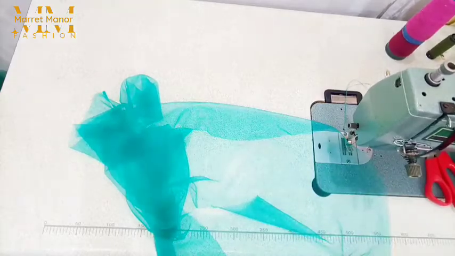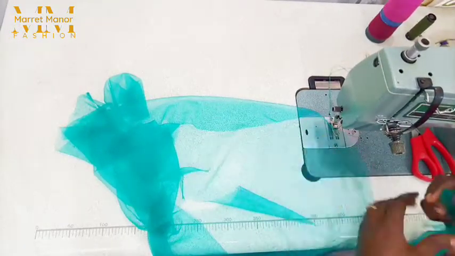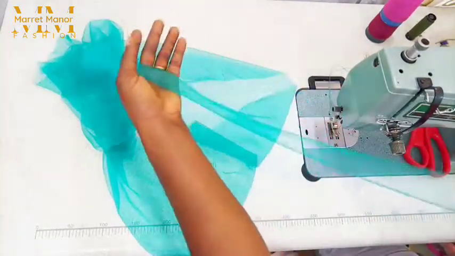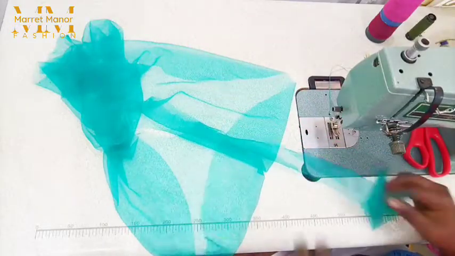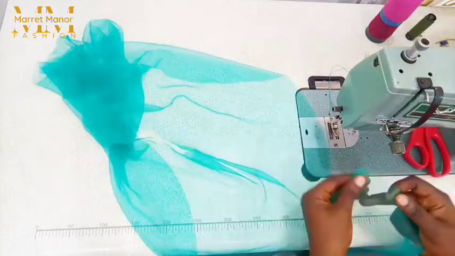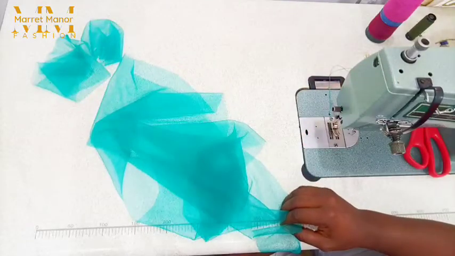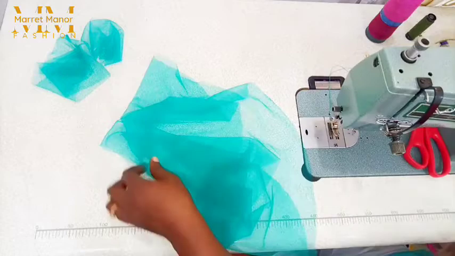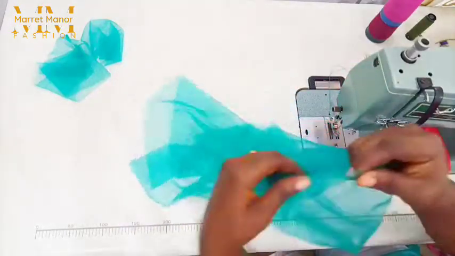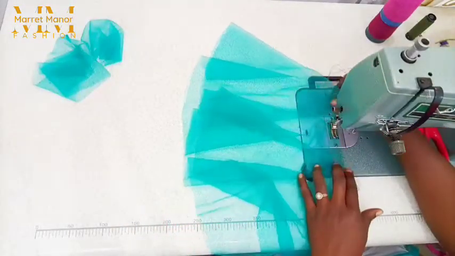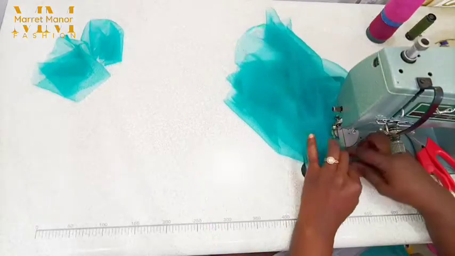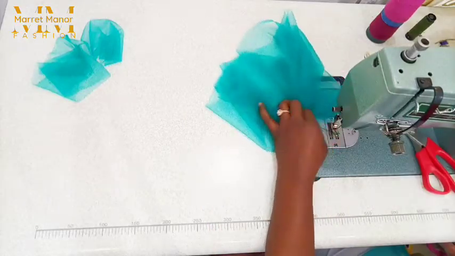And for the sewing aspect, the first part that will be easier for you to work with is to run your gathering thread on the waistline of your base. Whether you're working with a flared base or the straight base of your net, this is the right time to run the thread all around for the gathering effect.